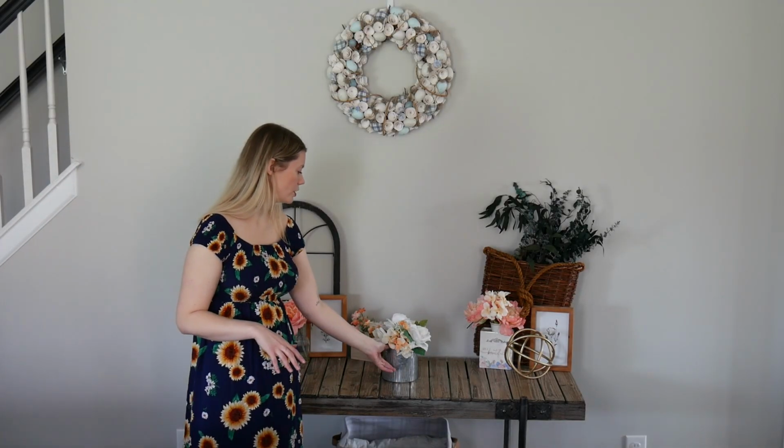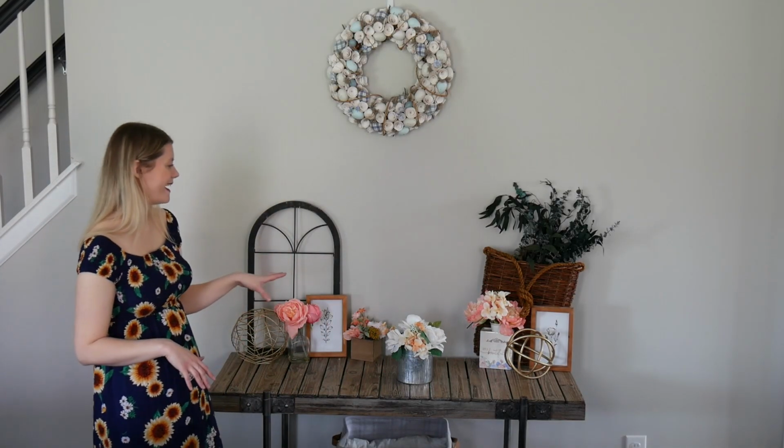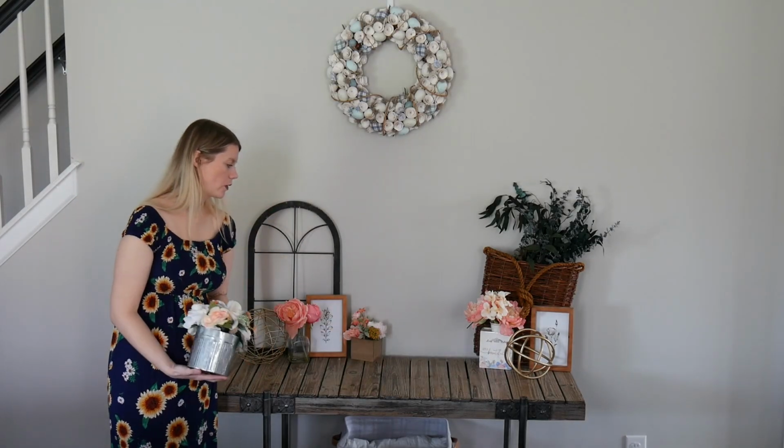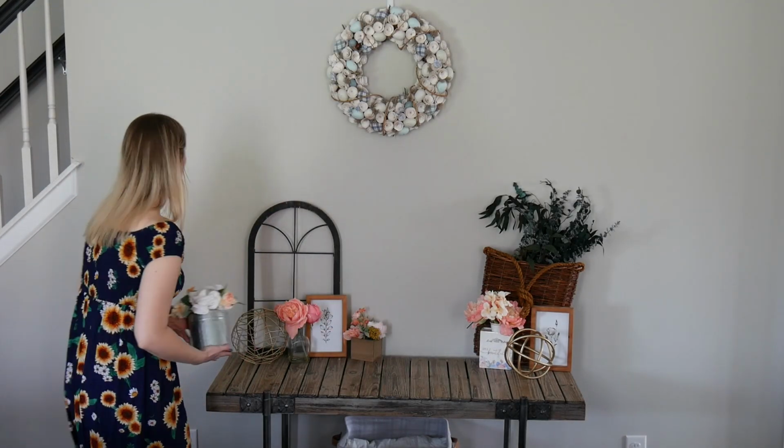The other thing that you could do is if you're like, ooh, this is a lot of floral that we have going on, you could easily sub this out for a candle. So you could put a candle right here. Let me show you what that looks like.